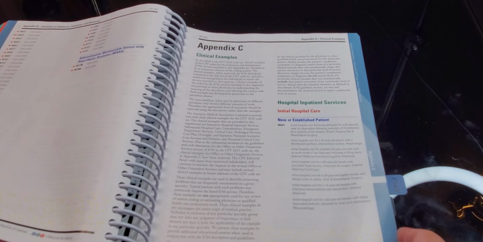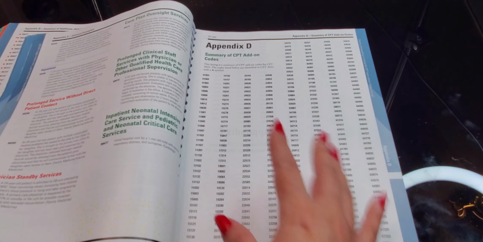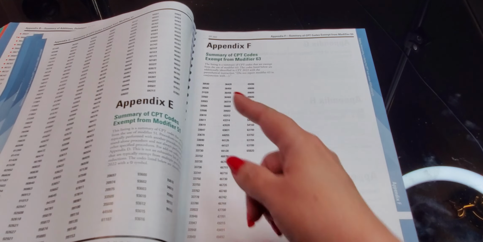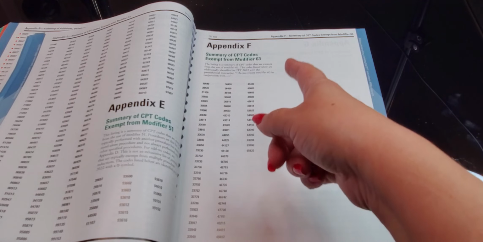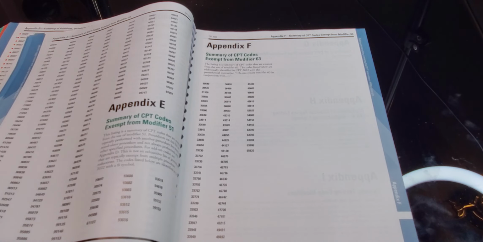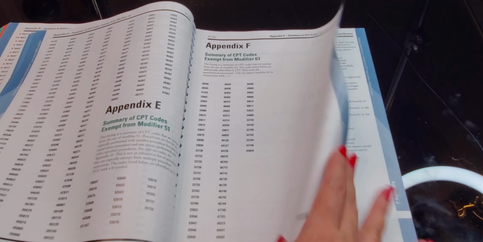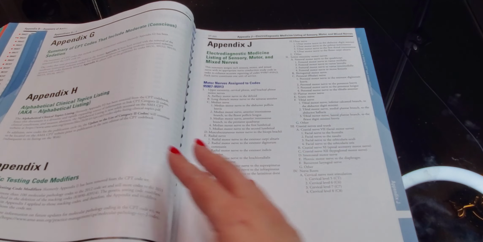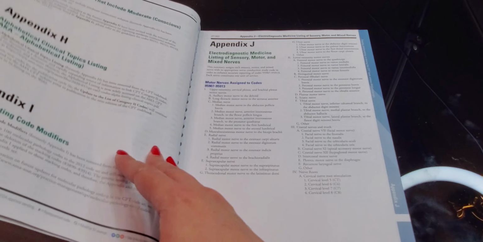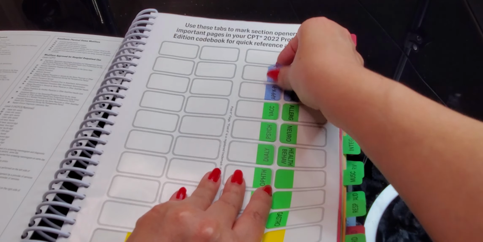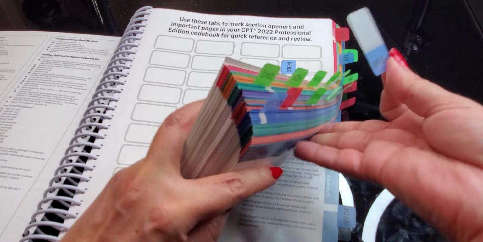So here for Appendix C through F, we're going to put this tabby right here. Okay, so that's going to take us there. So this is Appendix C. D, this is a summary of all the CPT add-on codes. Summary of the CPT codes exempt from modifier 63, exempt from modifier 61 in Appendix E. Okay, so then we have G, H, I, J. Okay, Appendix G through J.